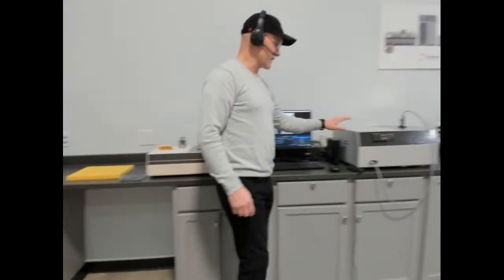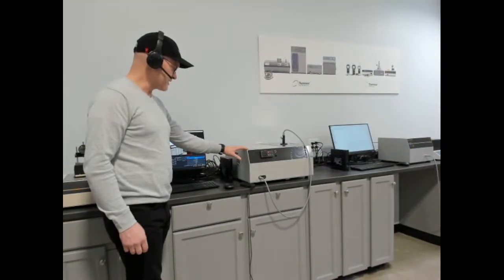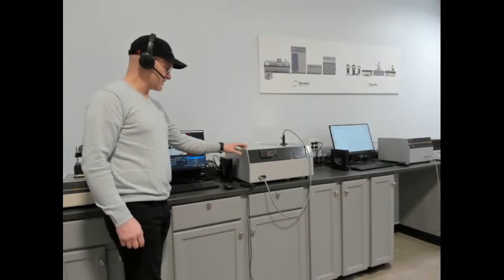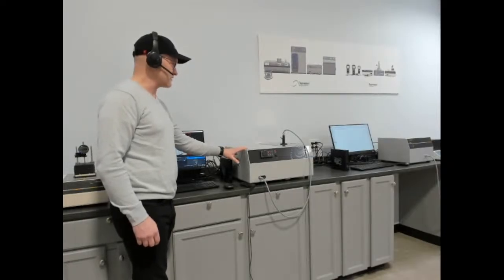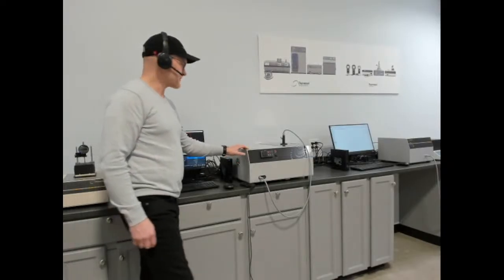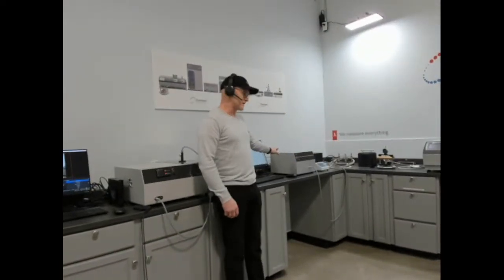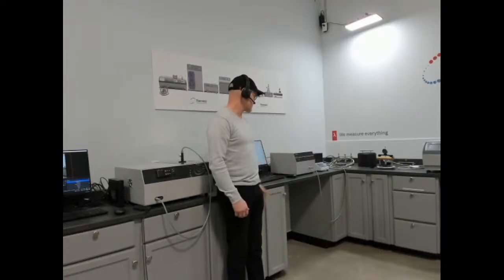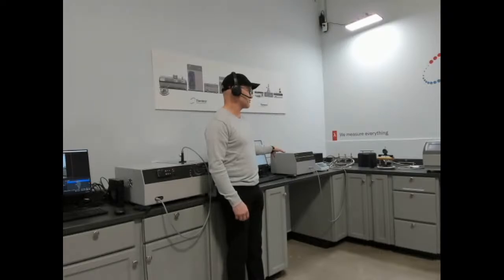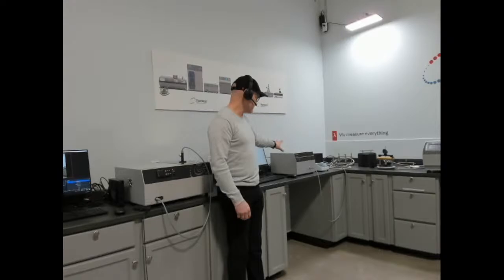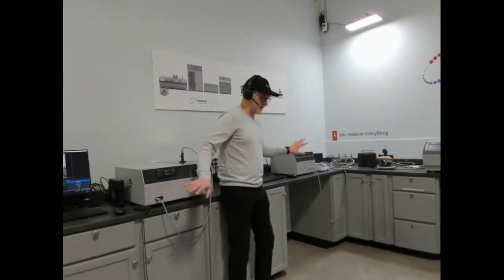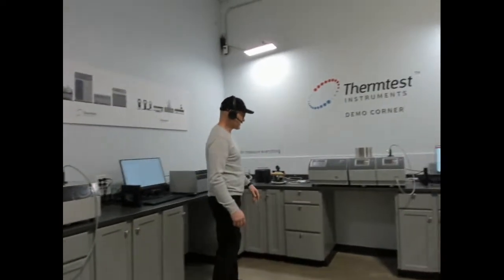This is our transient hot wire, which measures thermal conductivity, thermal diffusivity, and volumetric specific heat according to ASTM 7896. This is our TPS2, which is our basic transient plane source method, covering a range of 0.01 up to 500 watts per meter Kelvin, following ISO 22007-2, and we combine these two methods to make the MP1.